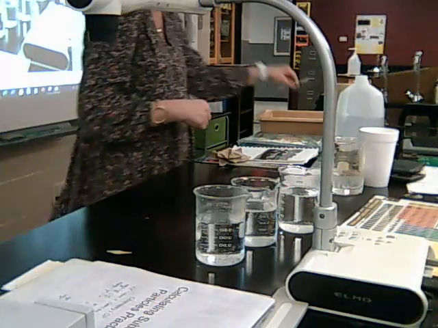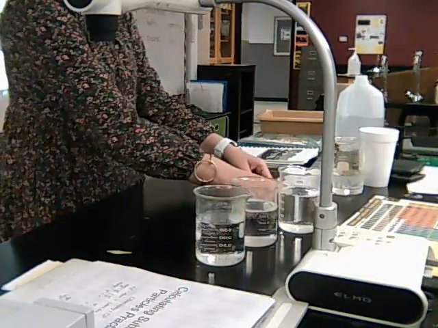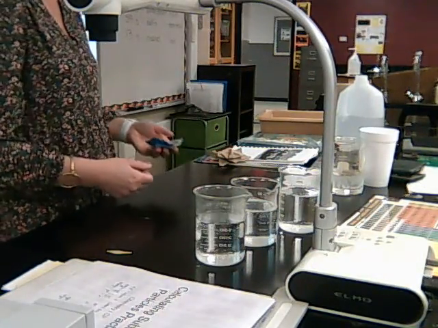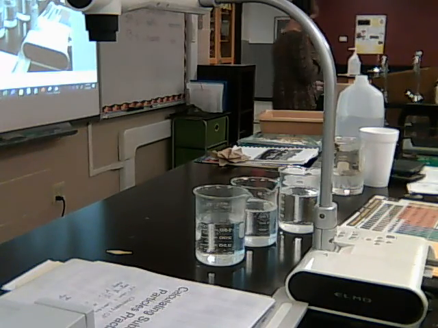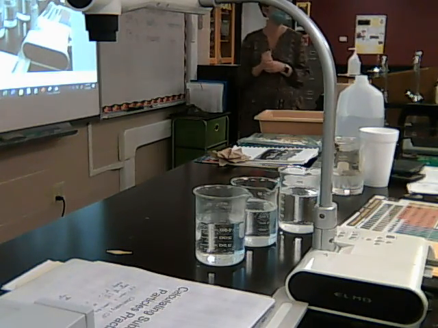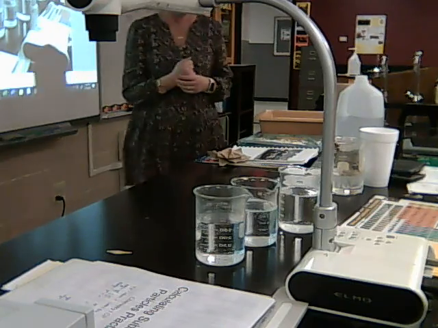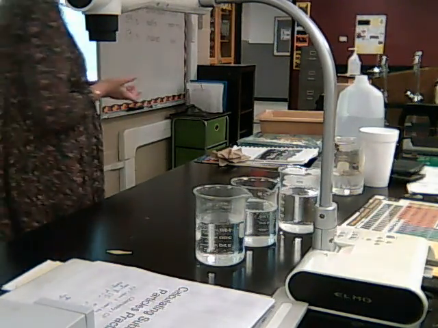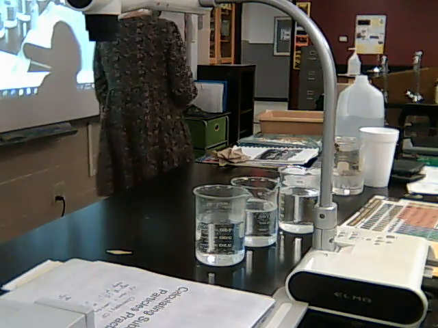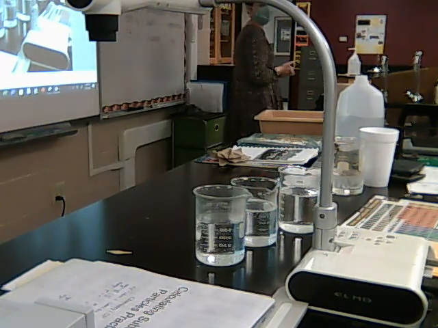How does the surface area affect the reaction rate between the Seltzer and the water? Good. Okay. So what does this data tell us about how surface area affects the reaction rate? Or does it tell us anything at all?